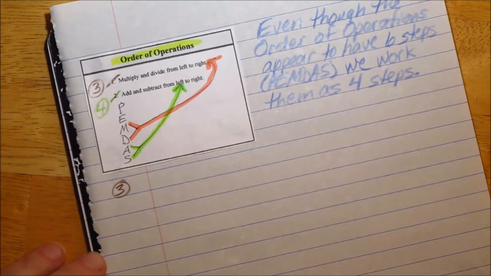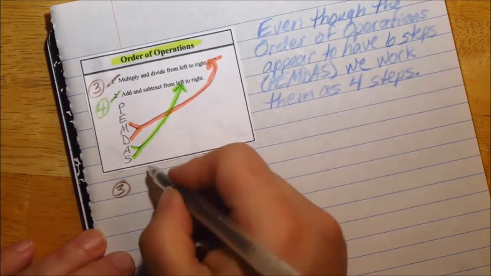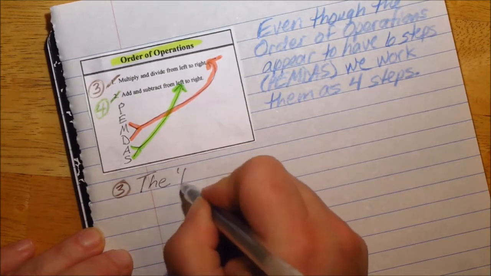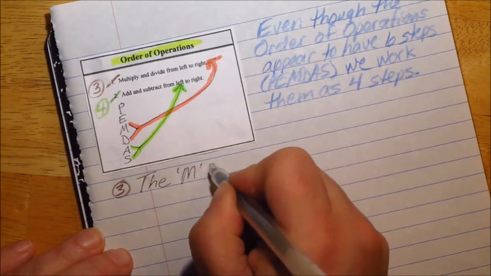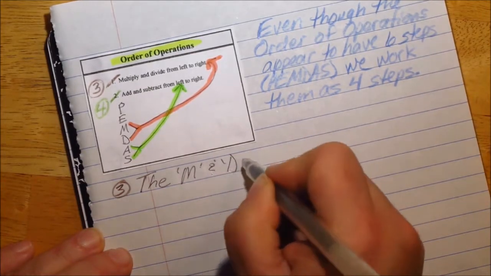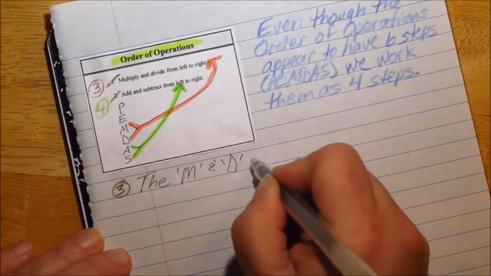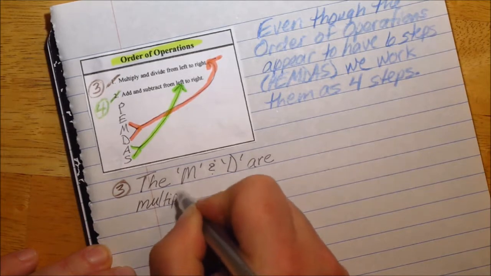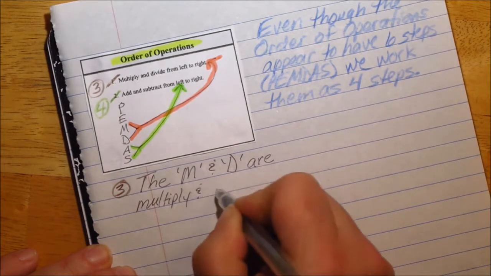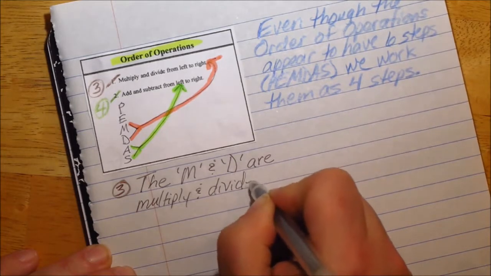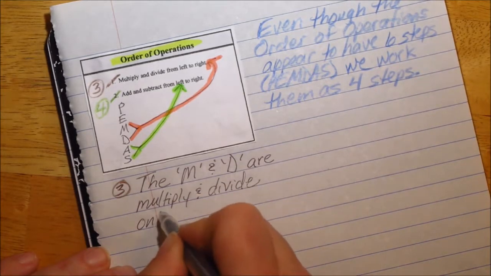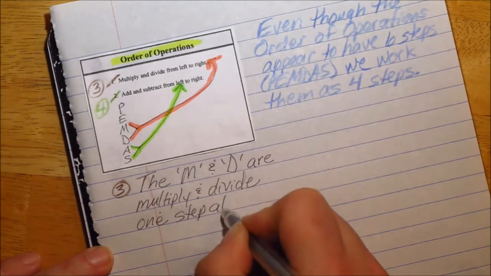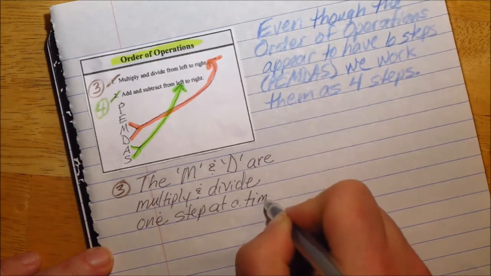This is my 3rd step in PEMDAS, and I'm going to write, again, so that later when we need reminders, the M and D are multiply and divide 1 step at a time.